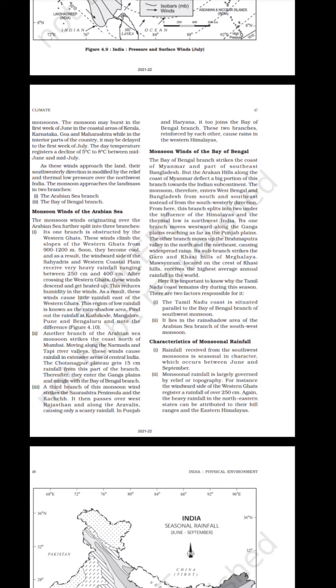Monsoon winds of the Bay of Bengal. The Bay of Bengal branch strikes the coast of Myanmar and part of southeast Bangladesh, but the Arakan hills along the coast of Myanmar deflect a big portion of this branch towards the Indian subcontinent. The monsoon thereafter enters West Bengal and Bangladesh from the south and southeast instead of from the southwesterly direction.